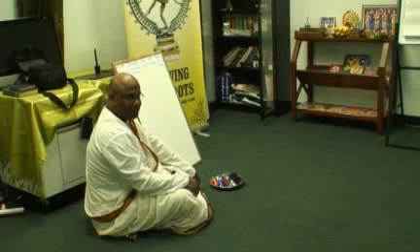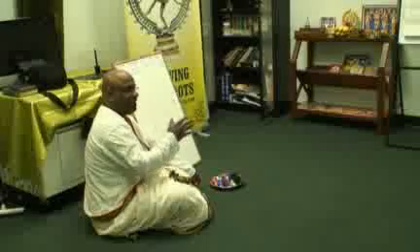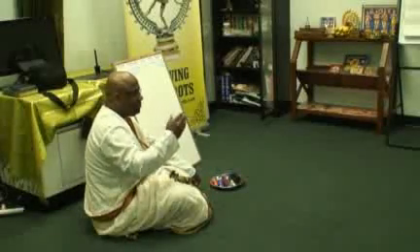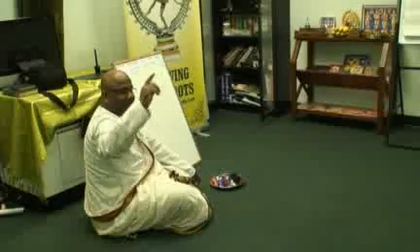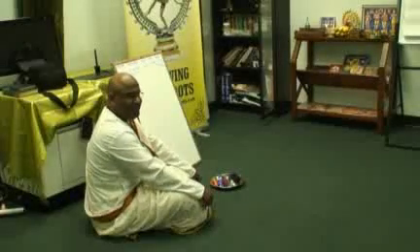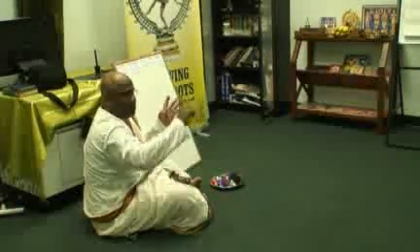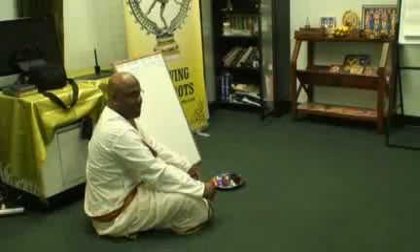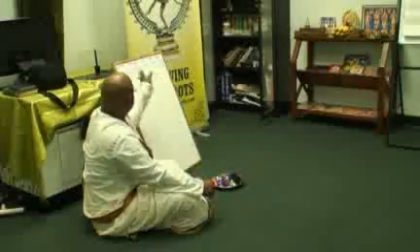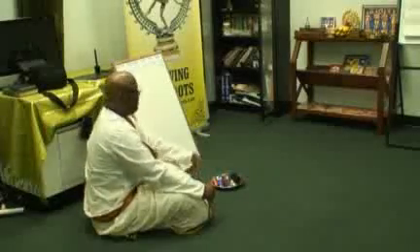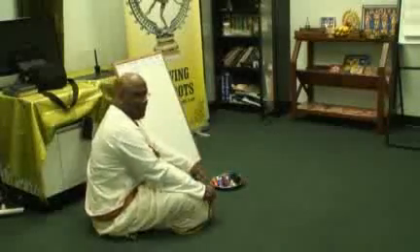Some weeks are brighter than the others. Yes, it's the brighter half of the month. When the moon is growing, you know the growing phase of the moon, from the new moon gradually to the full moon. How many days will it take? 15 days. Okay? From the new moon to the full moon, 15 days. That is the brighter half of the fortnight. That is Shukla Paksha, the brighter half. Okay?